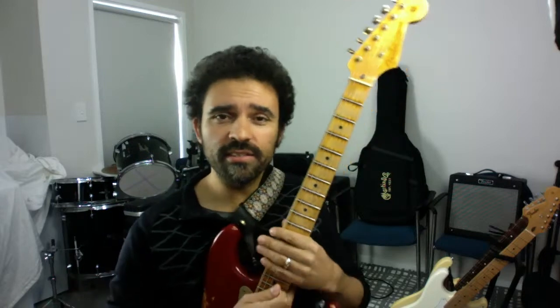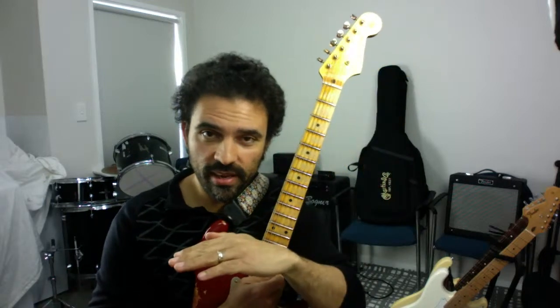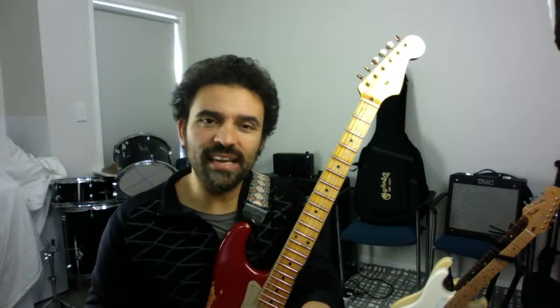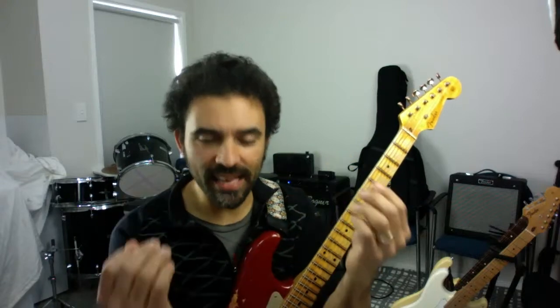Another great trick is to go up the arpeggio and down the full scale. But I didn't really want to get into that because we're trying to not do scales today. We're trying to just focus on music, melody, and intervals.